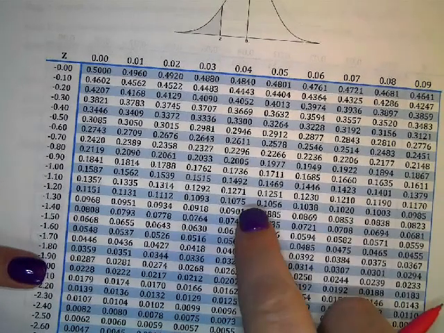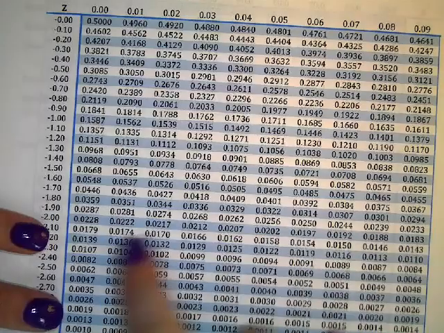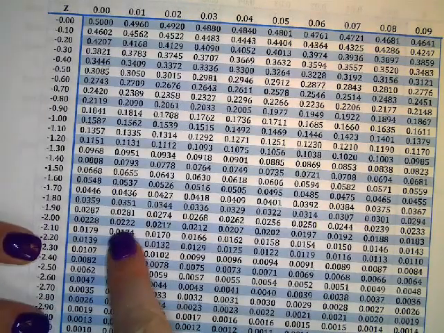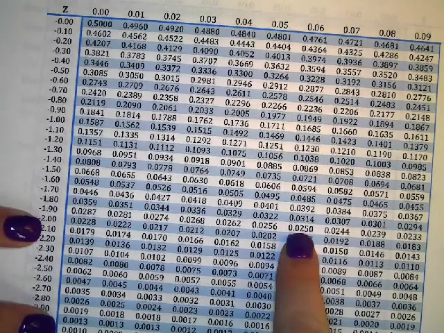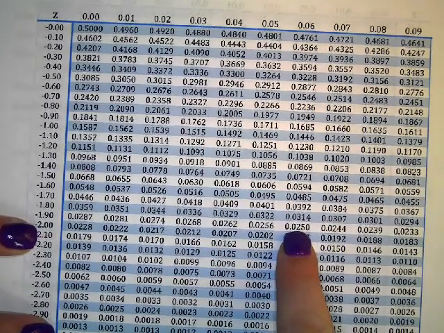It's right here. And that is at negative 1.96. That number should be familiar. It's something that we worked with before. So this critical number is negative 1.96.